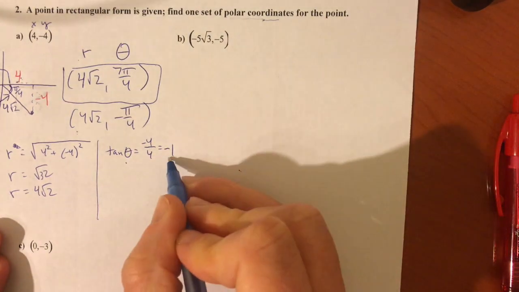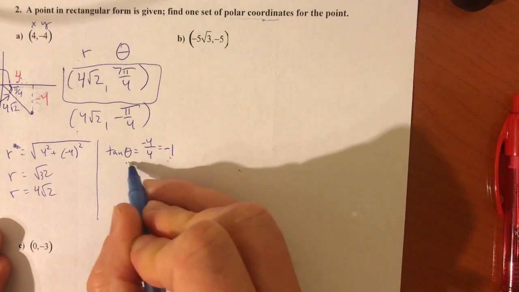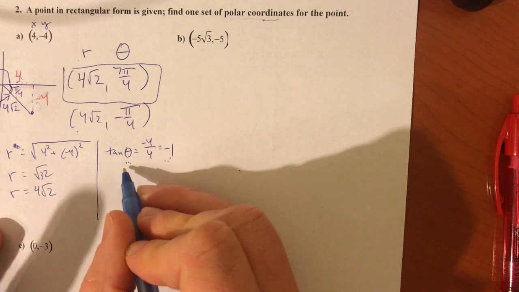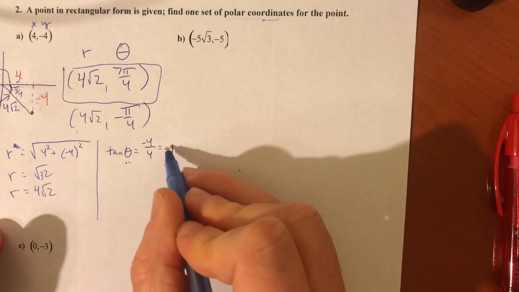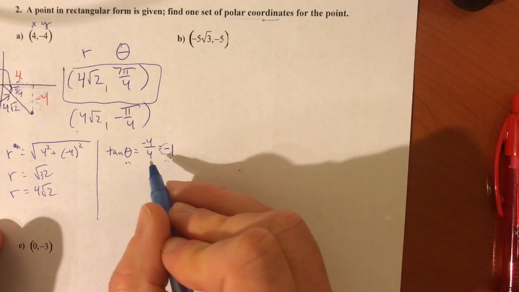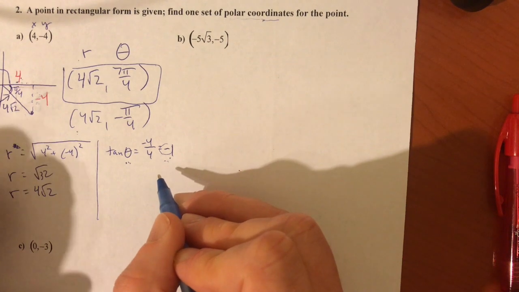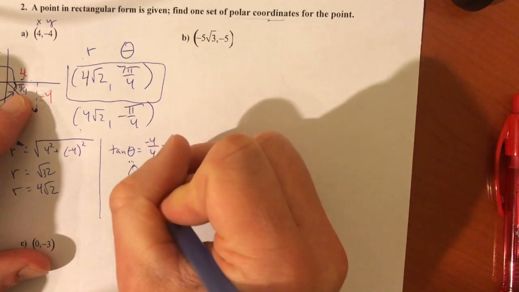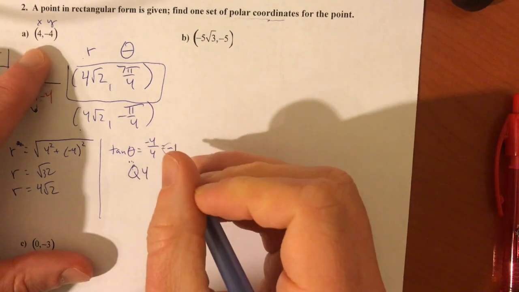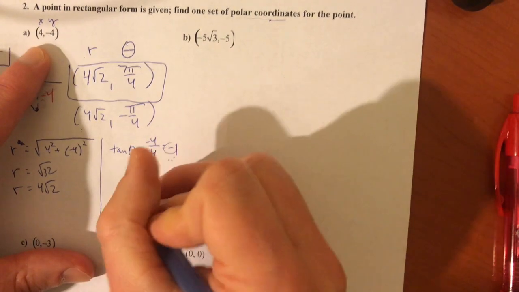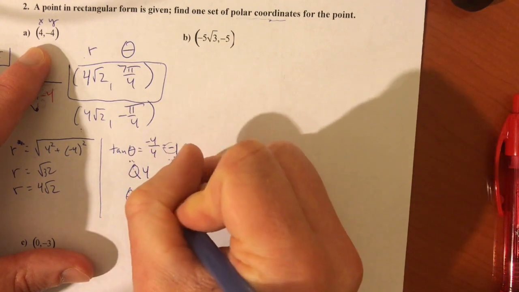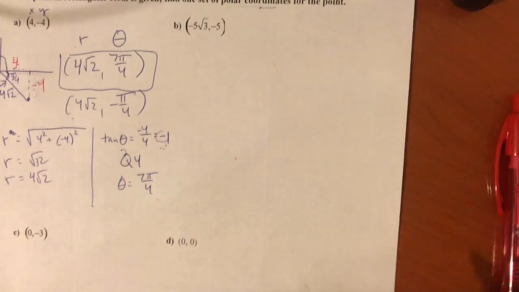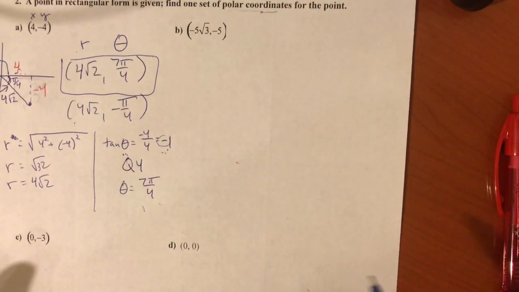When does tangent equal negative 1? Just be careful here. Tangent is 1 or negative 1 when the reference angle is pi over 4, and it's negative in quadrants 2 and 4. So you still have to put a little thought in here and say, well, if we're talking quadrant 4, because that's where this rectangular point most certainly is, then we'll use the quadrant 4 version of pi over 4, which is 7 pi over 4. So however you get there.